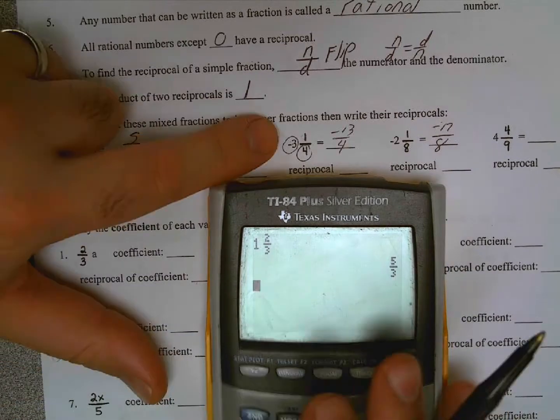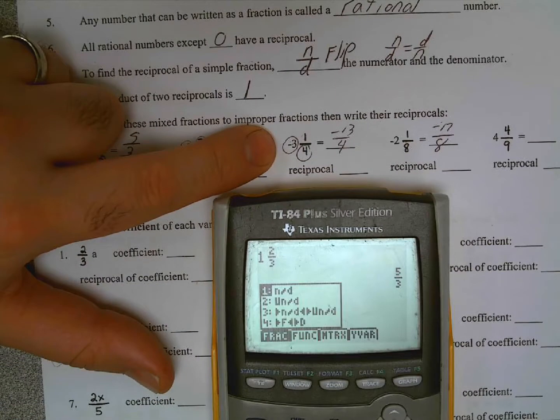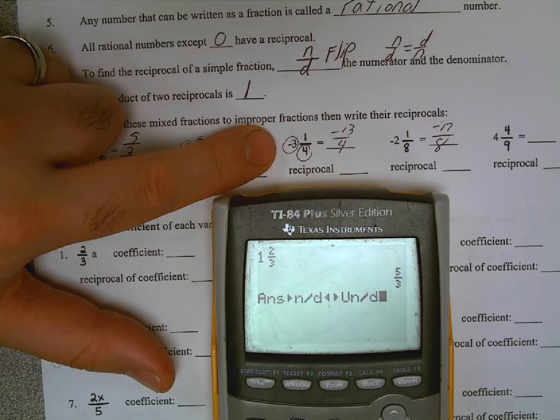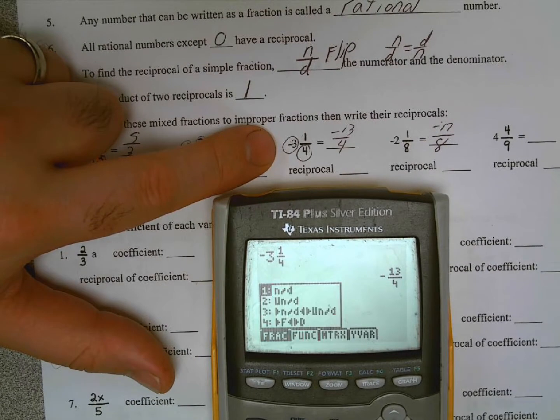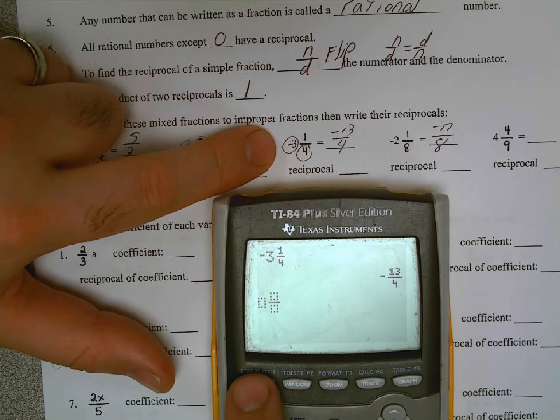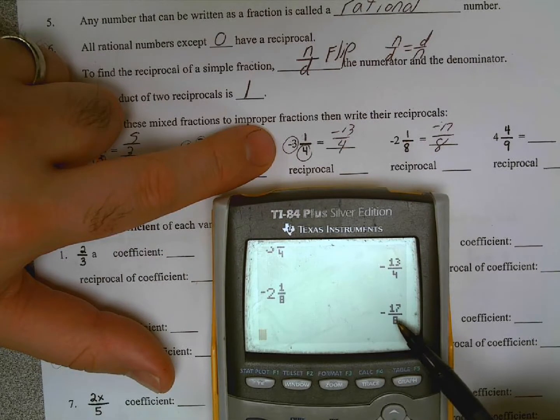Let's do the negative ones that we did. Alpha y equals, down to the mixed fraction, number 2, right here in the calculator. So alpha y equals, and then number 2, I'm going to type in my negative 3. Let's do this again. Alpha y equals number 2, negative 3, 1/4. It's the same as negative 13 over 4. So especially with the negatives, you might want to be using the calculator. Alpha y equals, we got our negative 2, and then we got 1/8. Negative 17/8. All right?